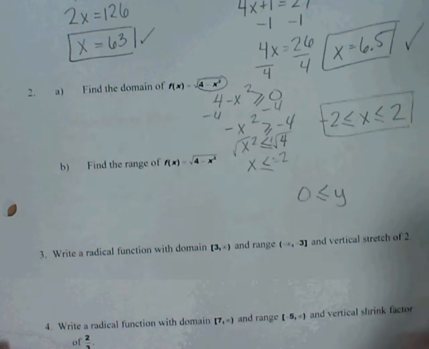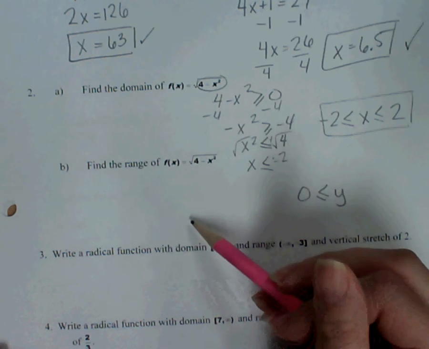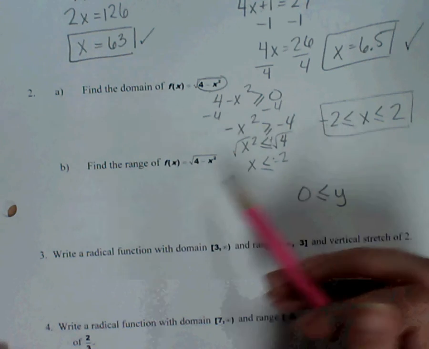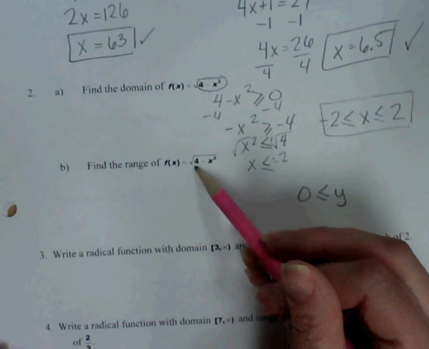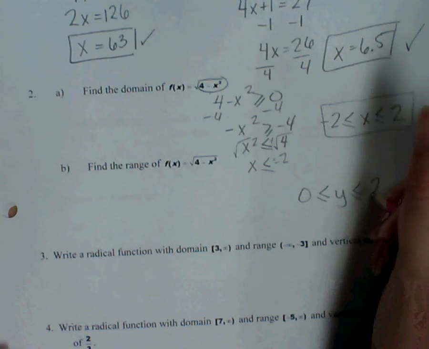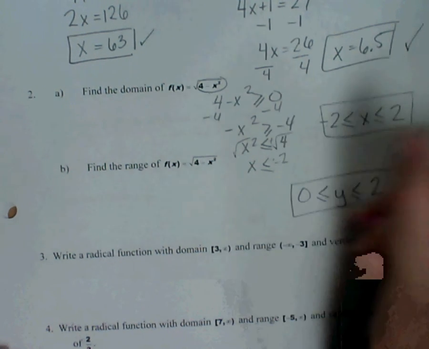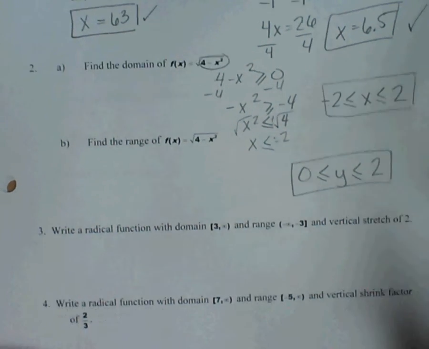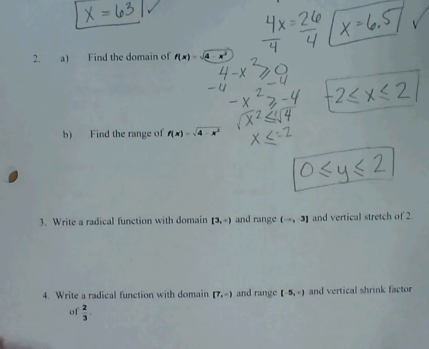And this is going to be at its highest point halfway between negative 2 and 2. So when x is 0, the square root of 4 is 2. So 0 is less than or equal to y, which is less than or equal to 2. Again, that's something that's maybe easier for you to tell from the graph. But you can also do that algebraically.